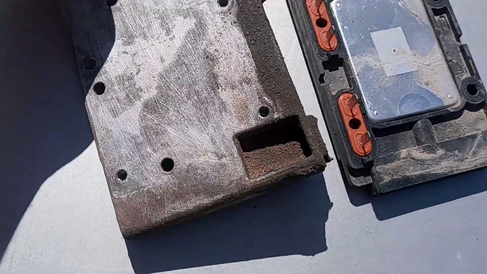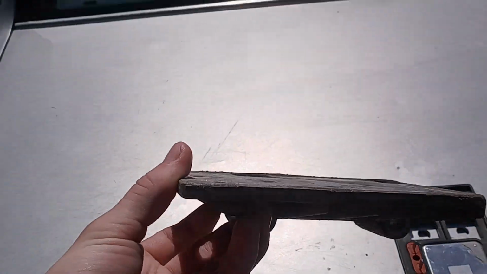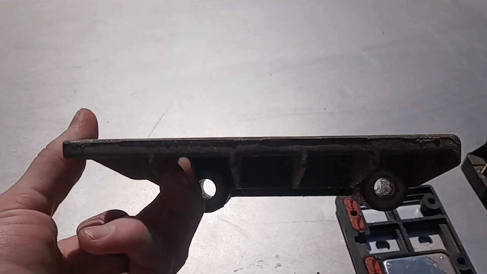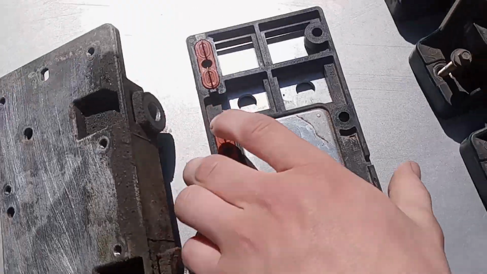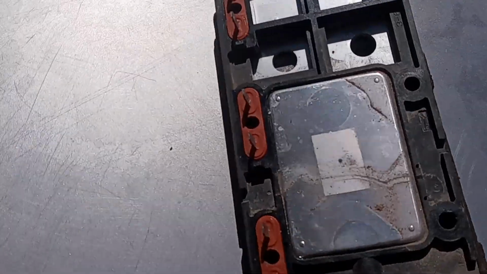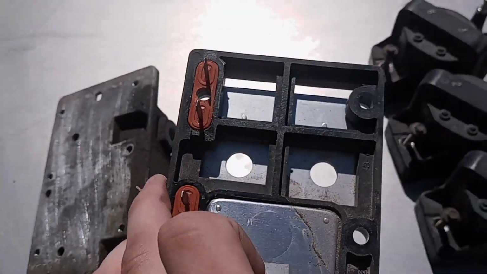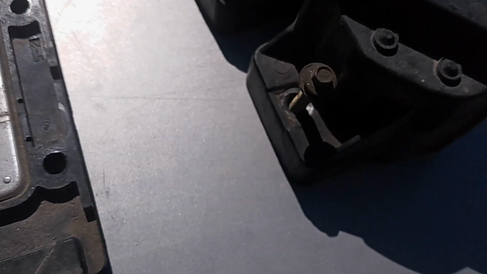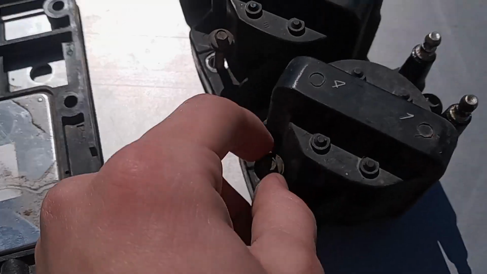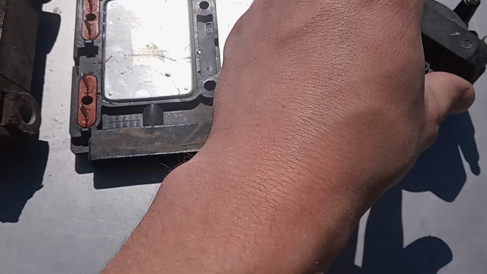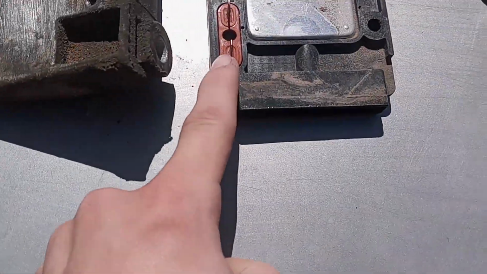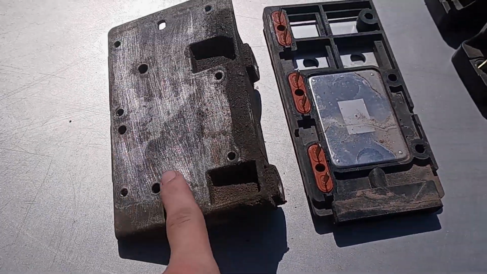This bracket slides onto 2 studs that are bolted into the engine block. This ignition module sits down on top of it, like so. It has holes that match up with holes in the bottom. The threads are actually in the backing plate itself, not the ignition control module. These little screws go through the coil packs and through the ignition control module. They have plugs on the bottom that sit on these, and they bolt into this bracket here.